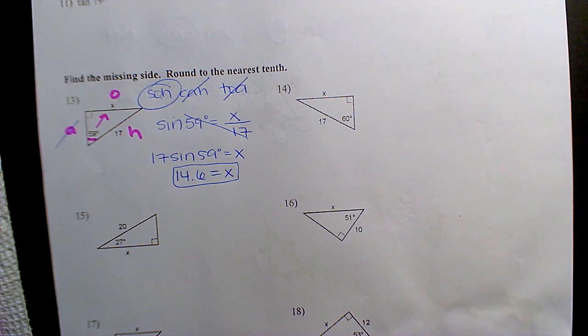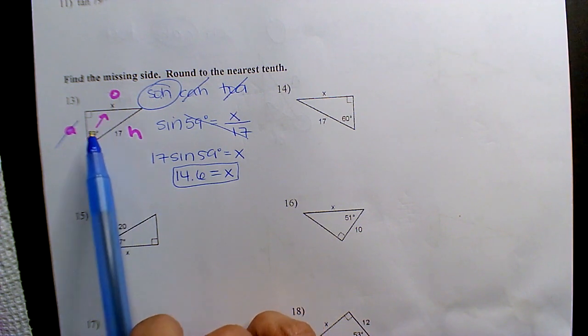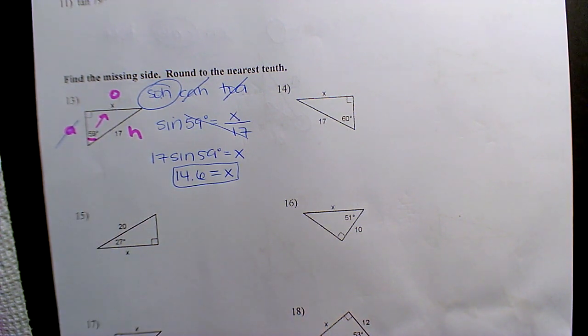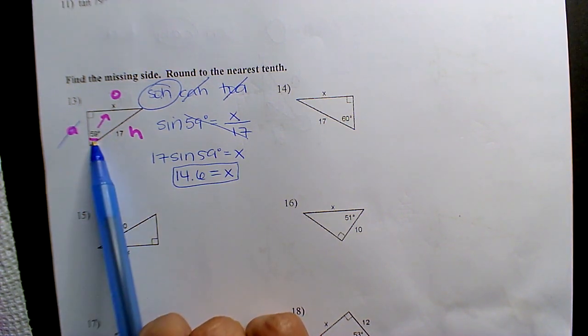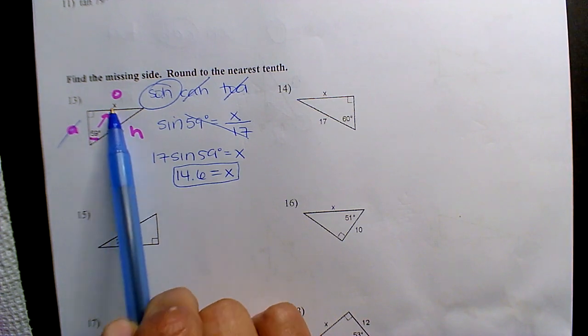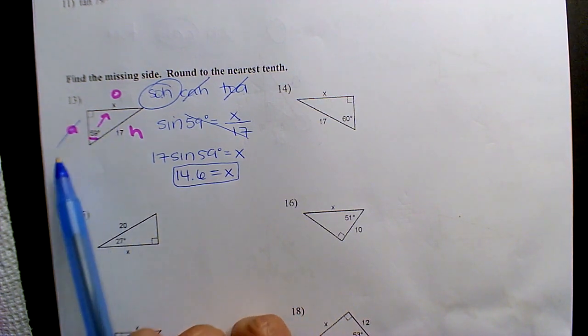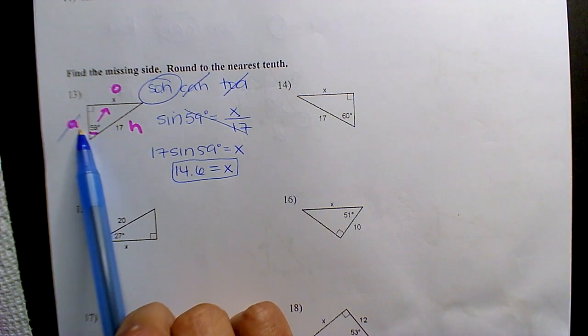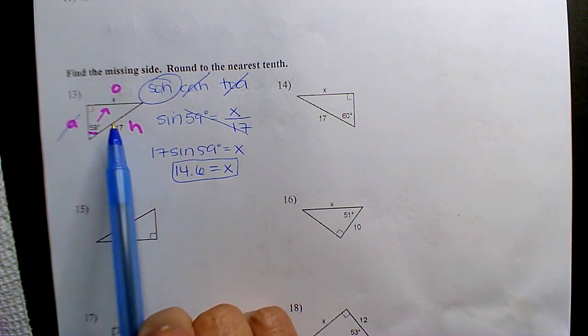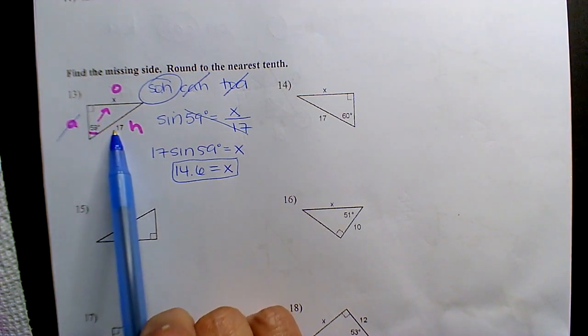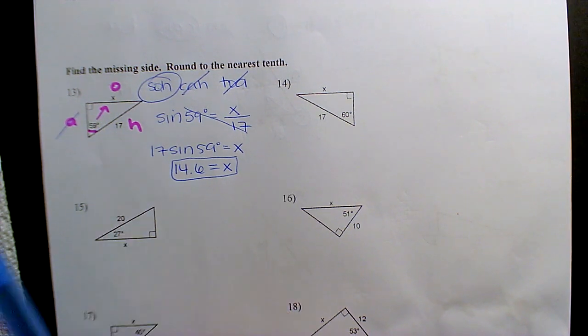Like, when I know the labels, how do I know what's adjacent, what's O? You have to know from the worksheet we did Thursday of that SOHCAHTOA, that OAH, of how you focus on. See how this is your angle you're focusing on? That side is opposite. Adjacent means next to. So this side A is next to the 59, and the hypotenuse is always opposite the 90 degrees. And then O is always opposite of the angle.